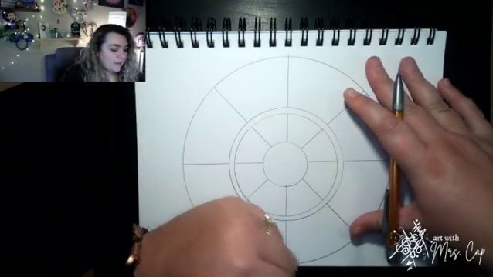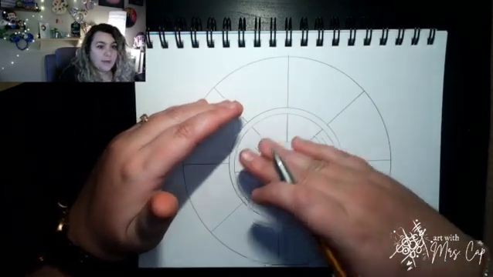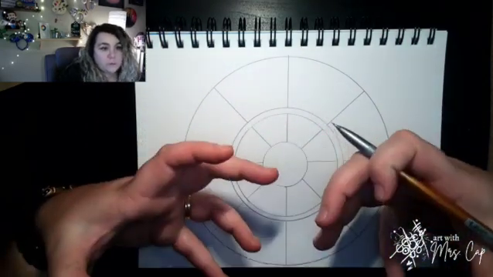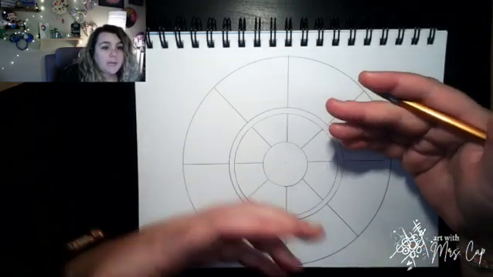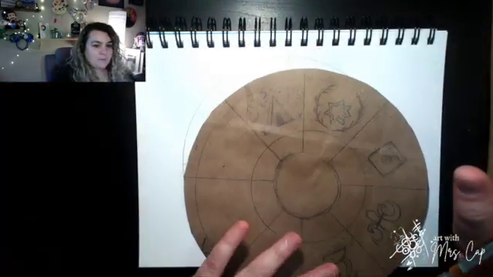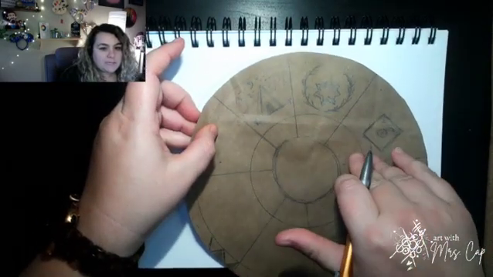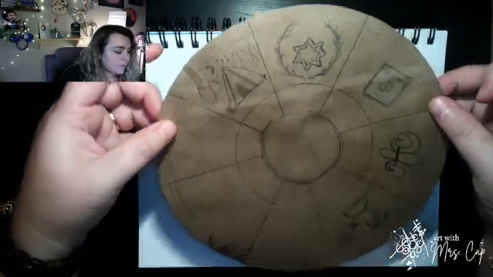If you want to make it more of who you are and you share different icons or images that represent who you are as a person, you can do that as well. So I'll just show you, and it doesn't have to be super detailed. You can do just some drawings like this, and then you can go in and add color.